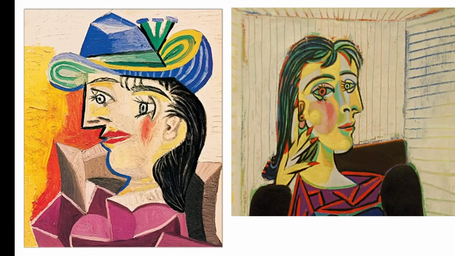If you said abstract, you are correct. Pablo Picasso was an artist who loved experimenting with the elements of art. Do you remember what they are? They are line, shape, color, value, and texture. Do you see the things that he used in these two pieces? Can you find some lines and describe them?